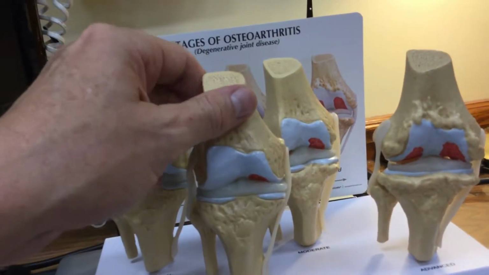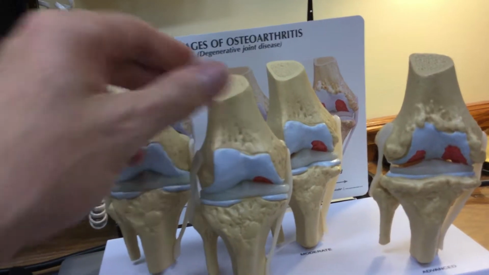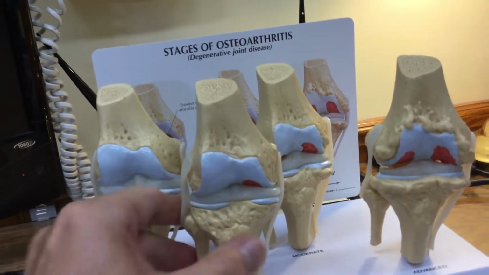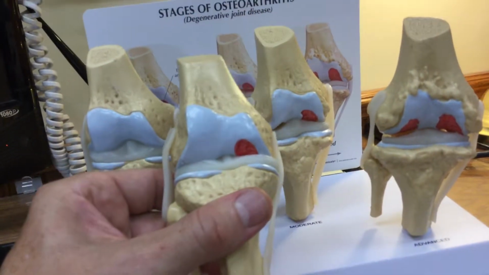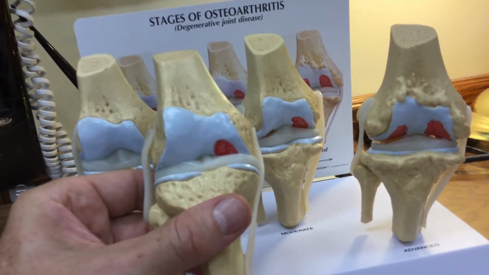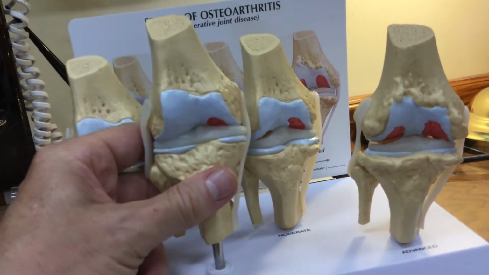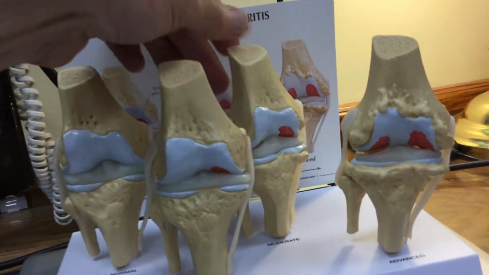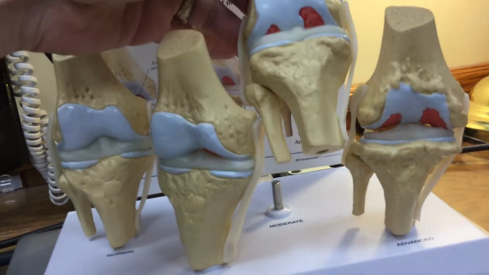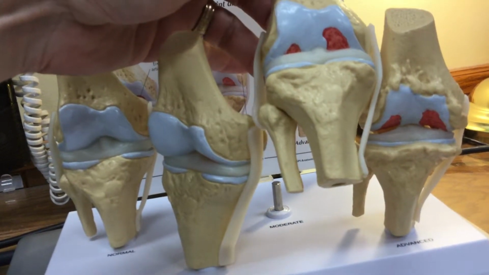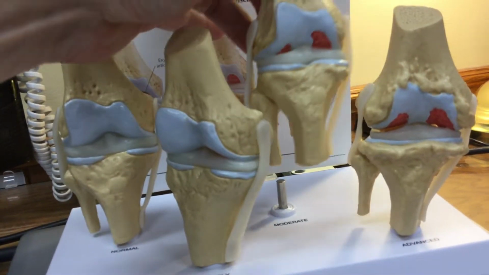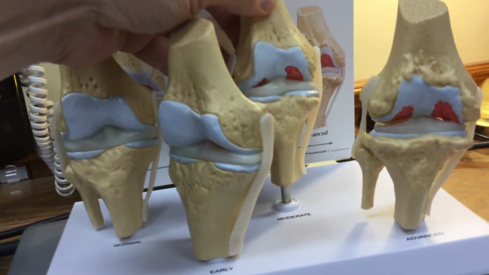And then as a person begins to have damage in the knee, you begin to get injury to the articular cartilage, shown by this red area of rubbing and inflammation and breakdown of the cartilage. And then as that advances, that area of injury enlarges, and it can start involving both sides of the joint. You can see the red on both the right and the left. And that's a moderate degree of damage.